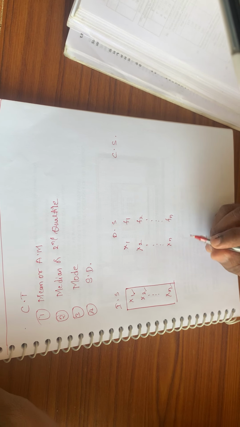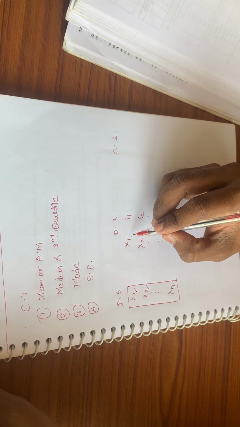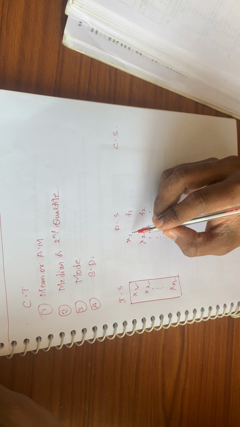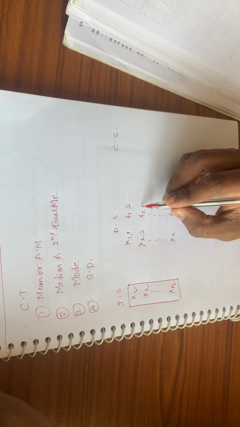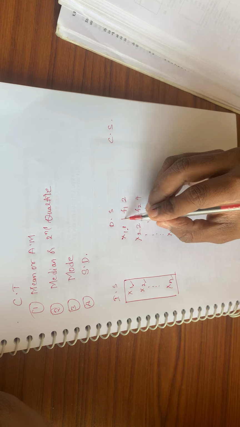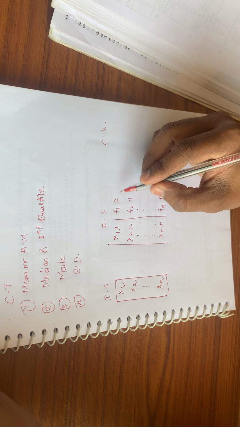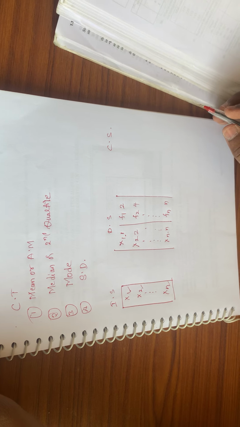For example, in the BRM subject, if I take only 10 students and corresponding marks, student number 1 got, for example, 2 marks, whereas 2 students got 4 marks, and so on, the nth student got n marks. So individual values and corresponding frequency values are given, that is discrete series.